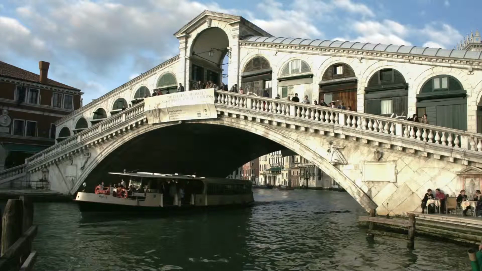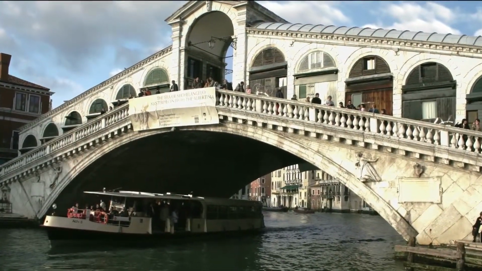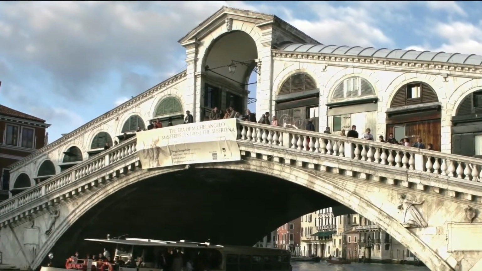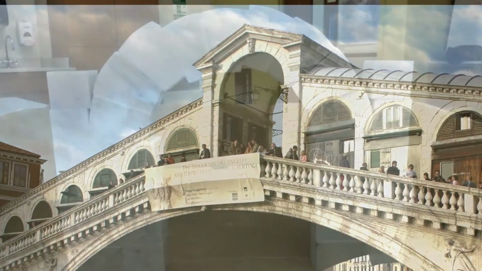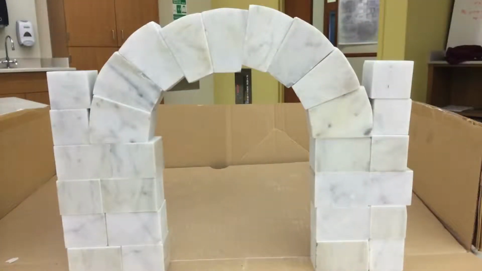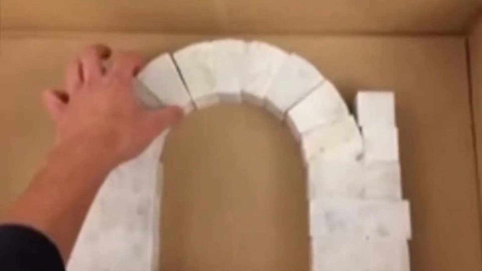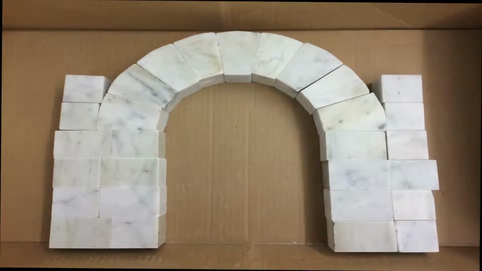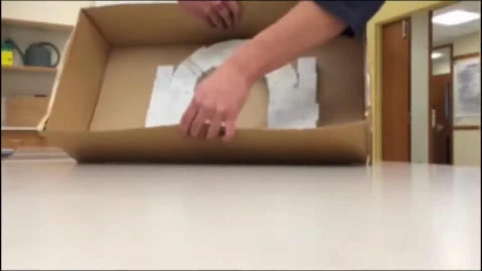Some bridges, like the Rialto Bridge in Venice, Italy, utilize arches to reinforce structure. Arches are made by stacking trapezoidal stones or blocks on each other, with the truncated wedge facing the arch's interior. Each individual piece of an arch is called a voussoir. By placing voussoirs in contact with each other, they exert forces on neighboring voussoirs that allow the arch to remain intact. An interesting aspect about arches is that no cement is required to build them.